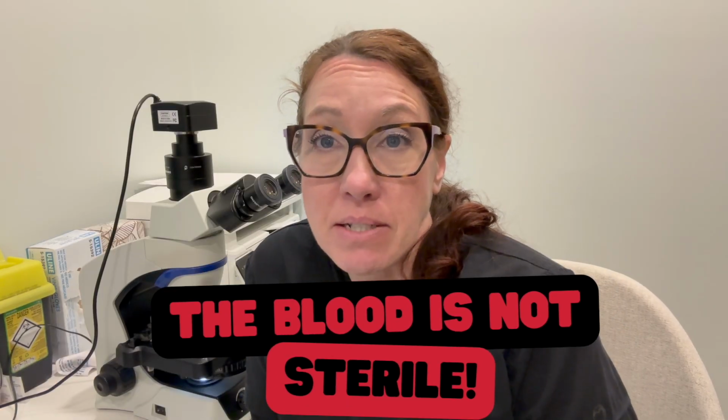Now, what we know here is the blood is not sterile. Western medicine believes the blood is sterile, and it has been sterile. But unfortunately, we've noticed the blood hasn't been sterile for very, very many years. I've done this 18 years, and I have seen bacteria and parasites for all of those 18 years.